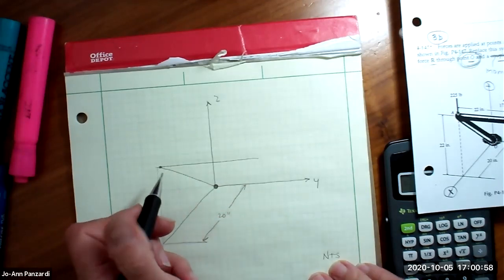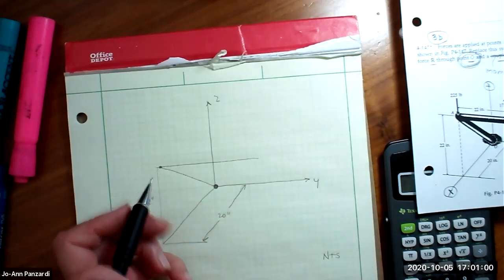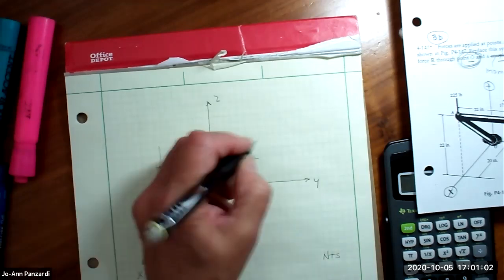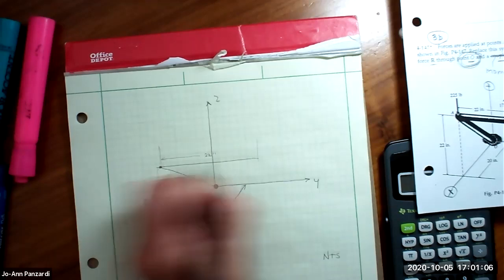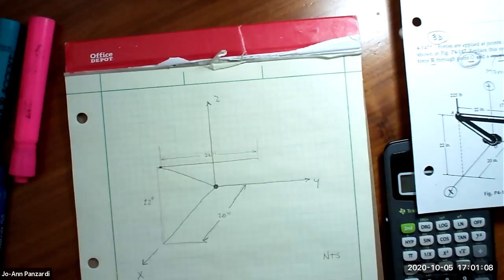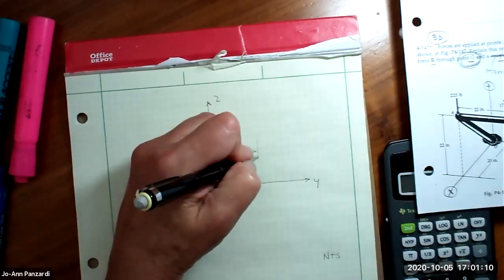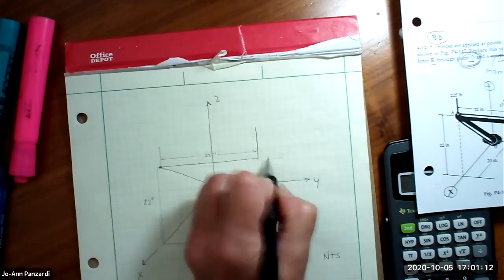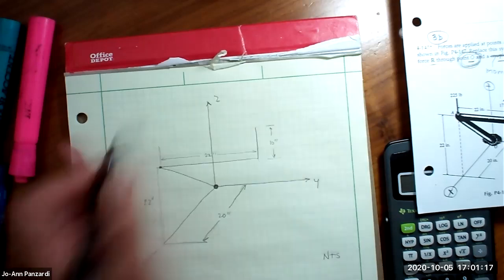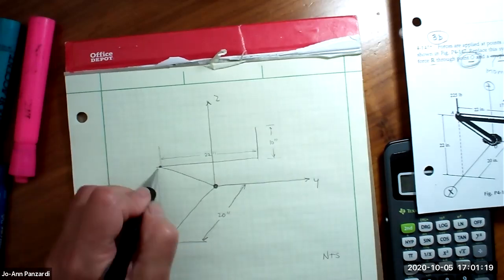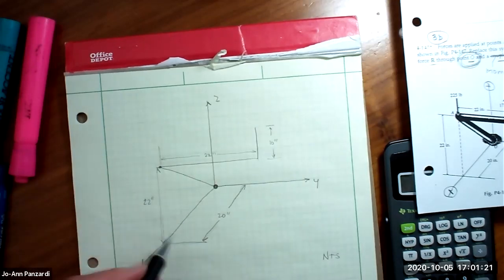Here's the point. So it's going to stay right there. And how much is it coming out? It's coming out 22 inches too. And then it goes up 10 inches. What other dimensions do I have to include? I got the 22, the 20, the 22, the 10, I got everything.